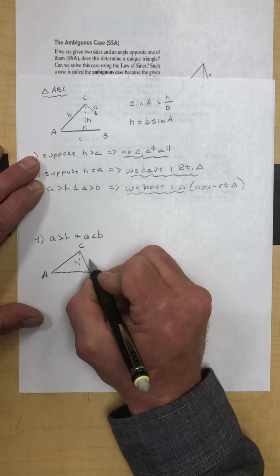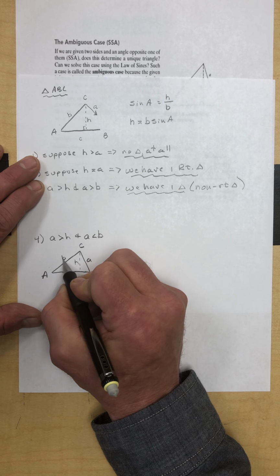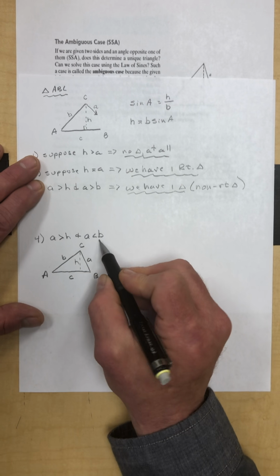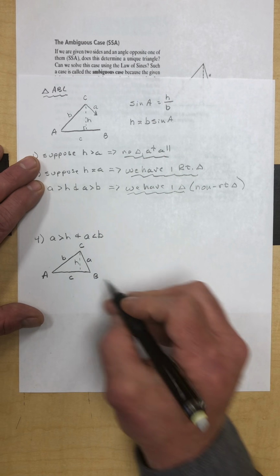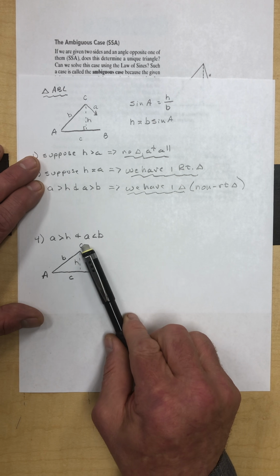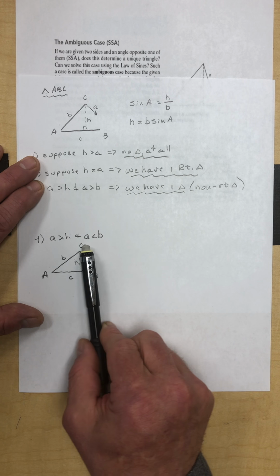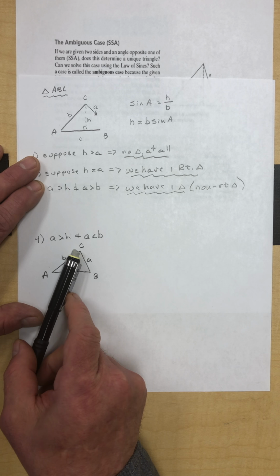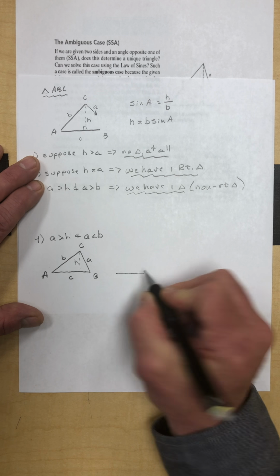We have to have little a greater than h just to be able to form a triangle. But we also know that little a is shorter than little b. You could have this triangle, or I could take this side length, and since it's shorter than b, I could swing it over to the other side of the h and form a second triangle that would look something like this.